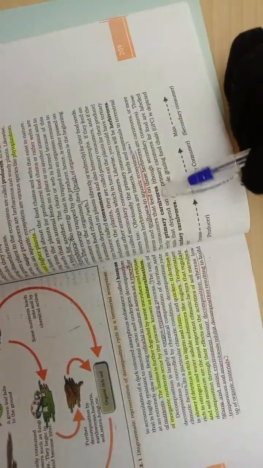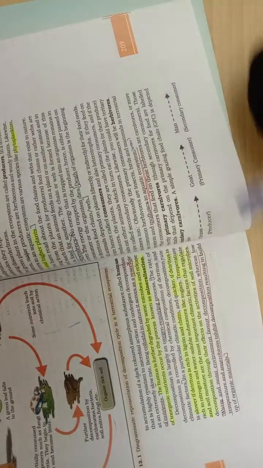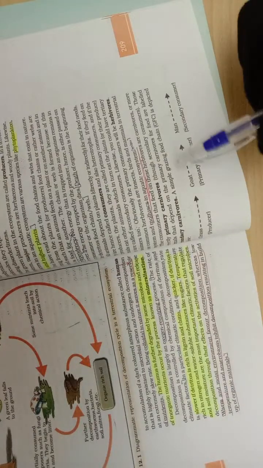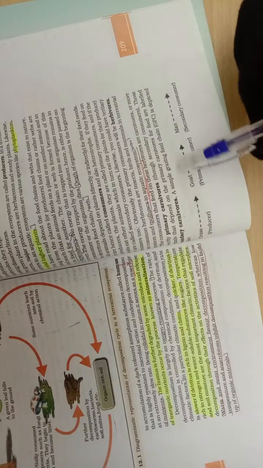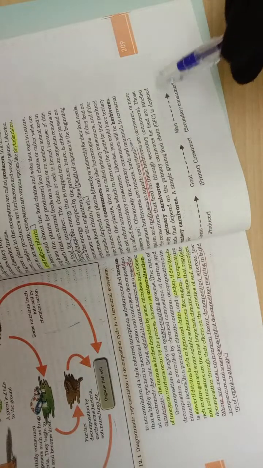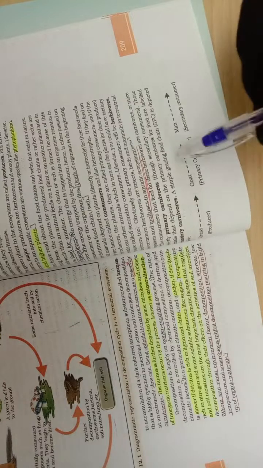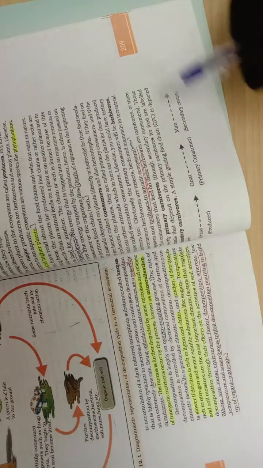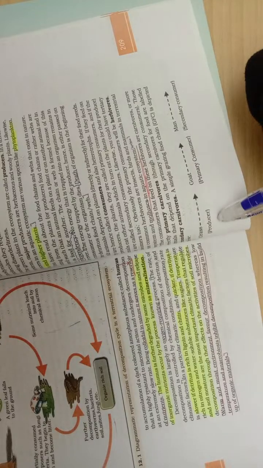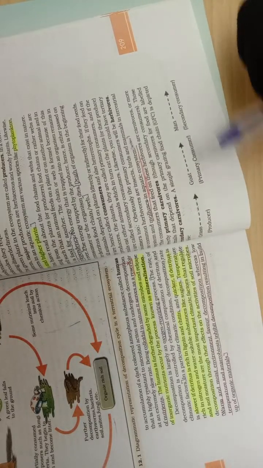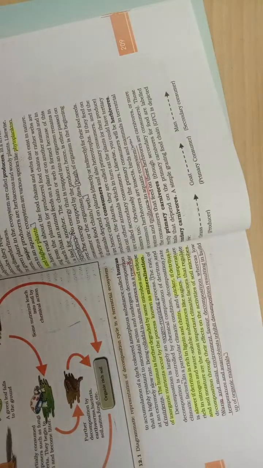The consumers that feed on these herbivores are carnivores, or more directly, primary carnivores. Those animals that depend on primary carnivores for food are labeled as secondary carnivores. A simple grazing food chain (GFC) is depicted below. Grass is the producer, goat is the primary consumer, and man is the secondary consumer.